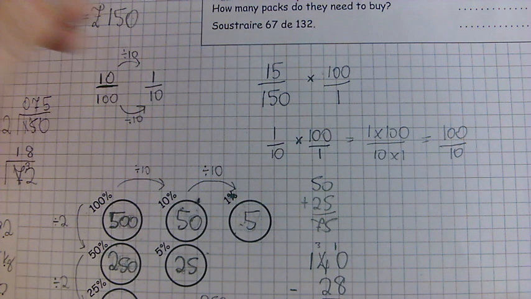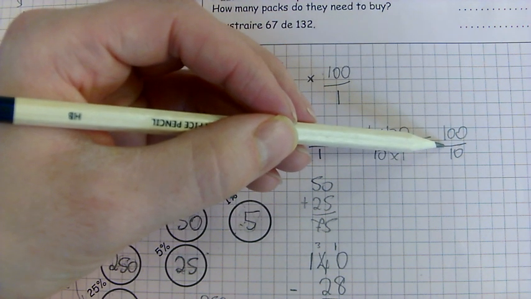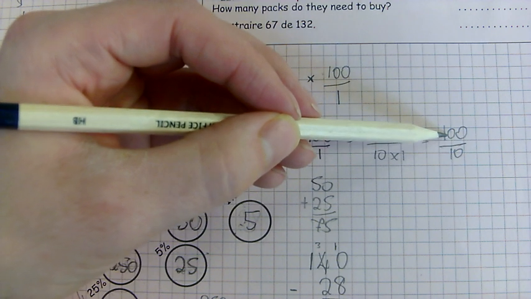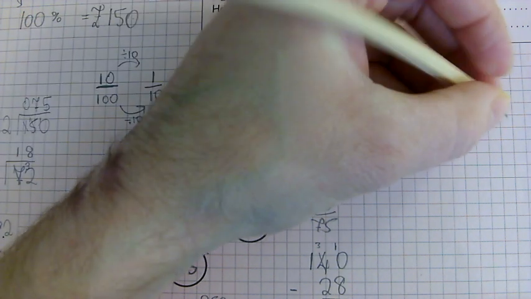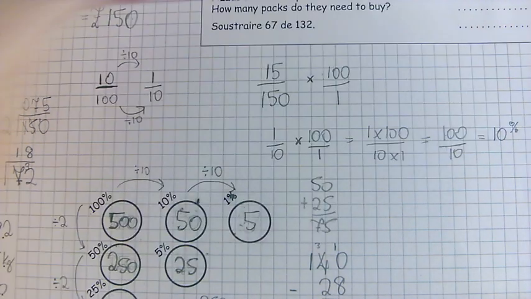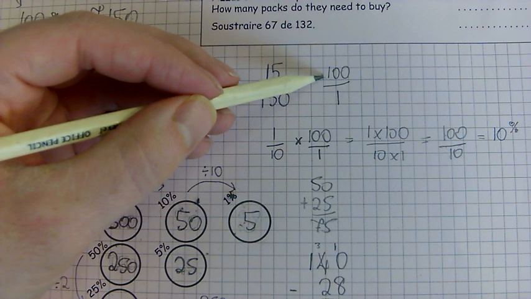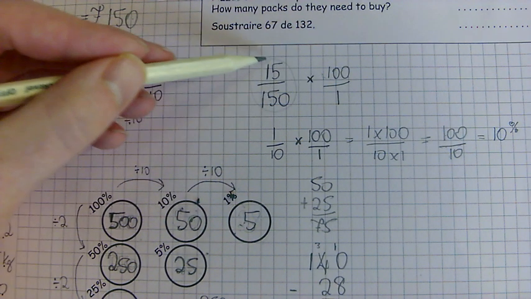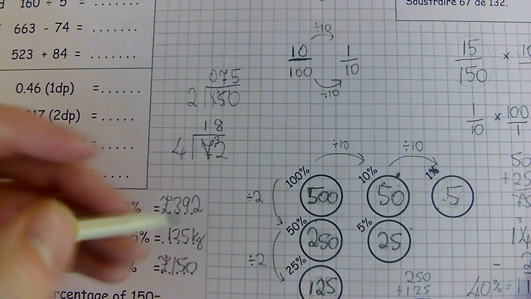Clearly this is an improper fraction, so we need to simplify it. And do remember, guys, this fraction line here means divide, so it's 100 divided by 10. 100 divided by 10 is just 10. And it is 10%, because that's what we're looking for. That's why we multiplied by 100 above here, so that we could change this into a percentage. 10% is our solution.